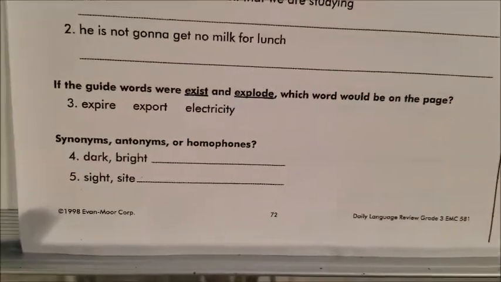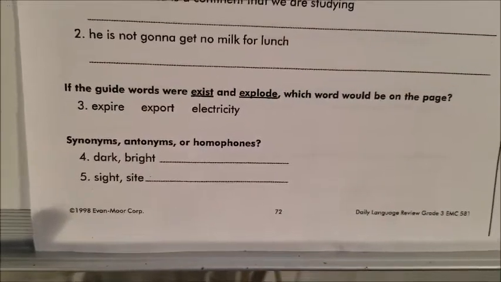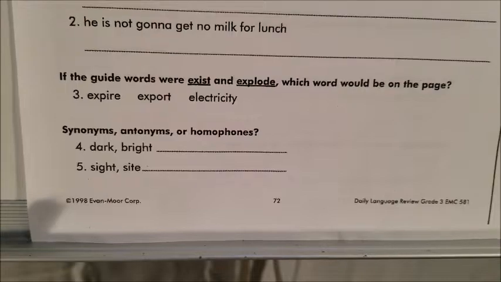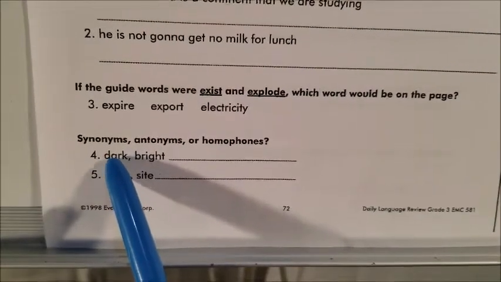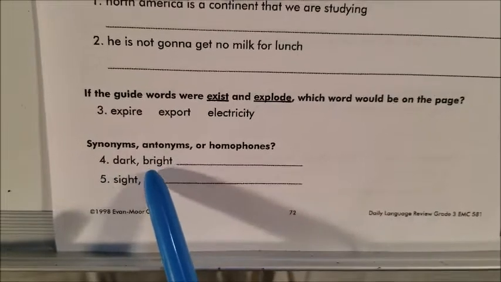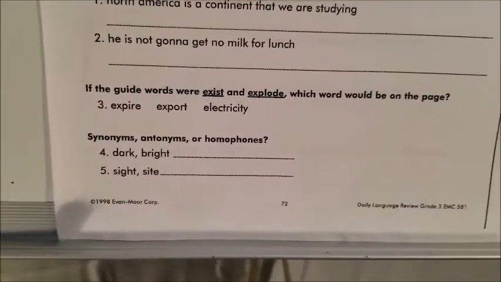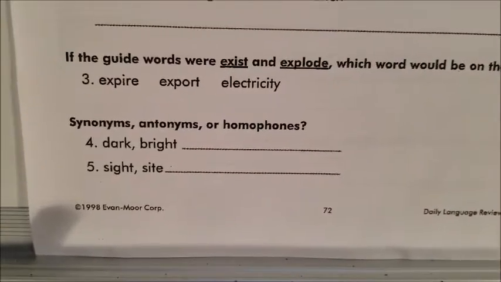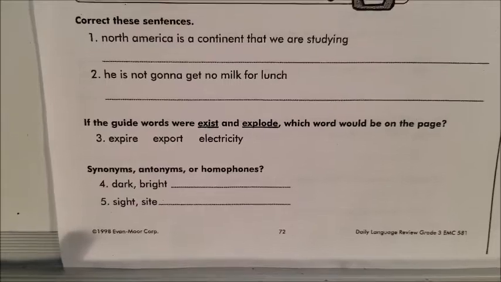Okay, and then synonym, antonym, or homophone. So you have to decide which ones those are. I bet you guys can do that one on your own. I know you can. Good luck with that. Okay, fantastic. Let's keep moving, guys.